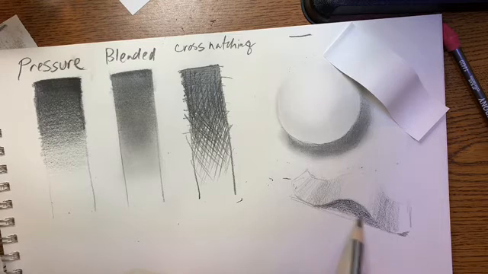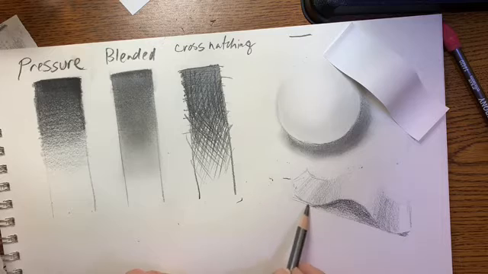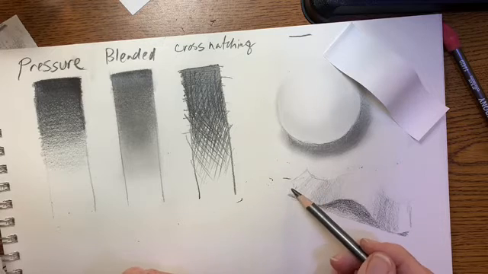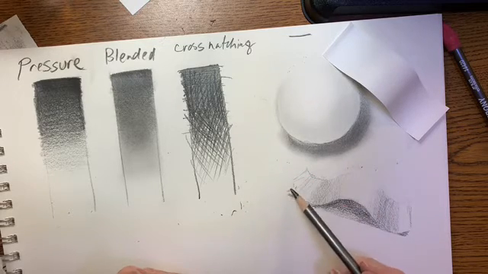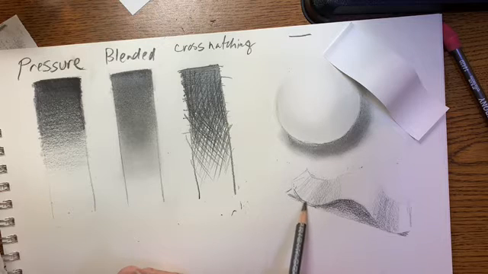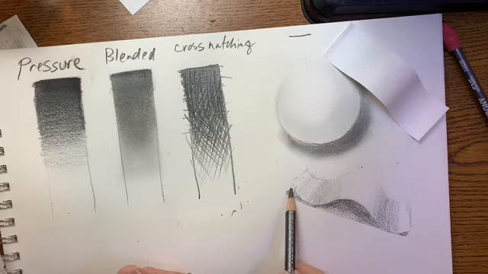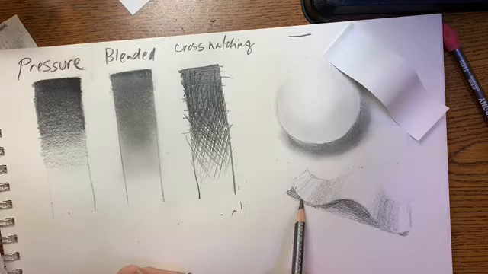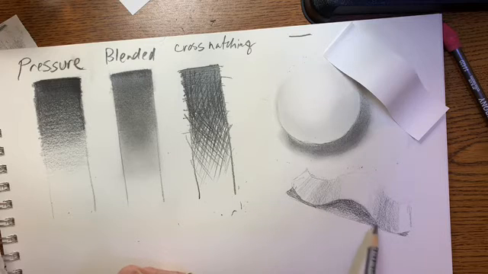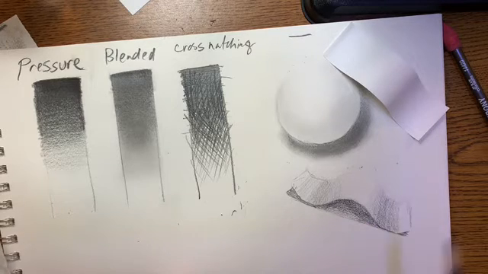And then as the shadow gets closer to the outside of the object, then it should lighten up. But you see how I was able to make contrast here and hide those pencil lines that I had.